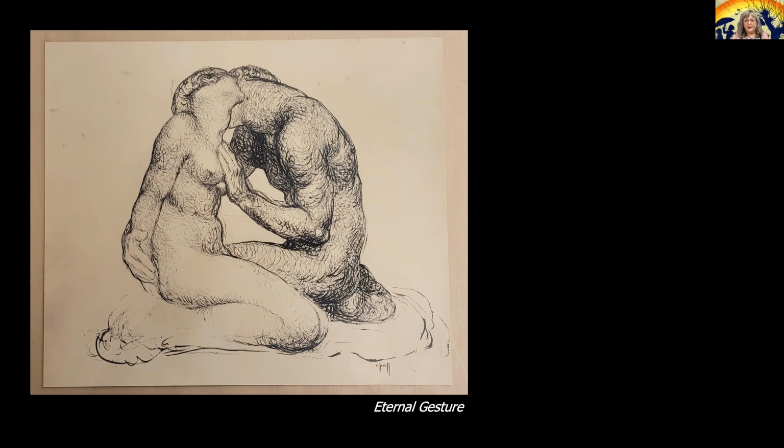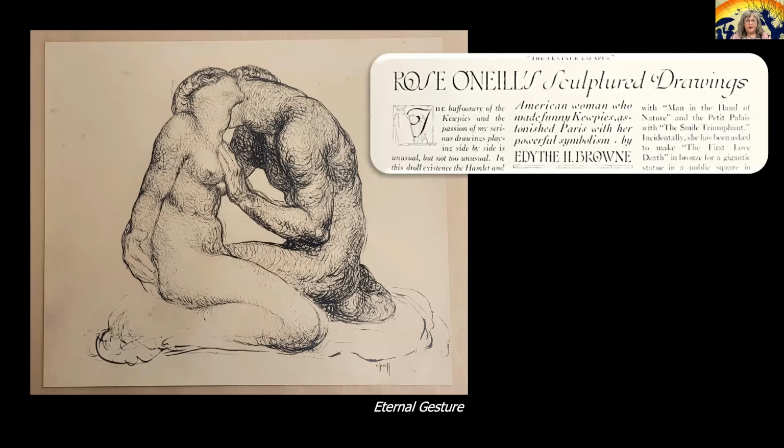And so this is a print of her work. It was a drawing titled Eternal Gesture, which was a drawing in a Paris exhibition. And I found a write-up of the exhibition from the time that reads, "American woman who made funny Cupies astonished Paris with her powerful symbolism." And as I said, this is our only item from her fine art period, but it is very noteworthy still.